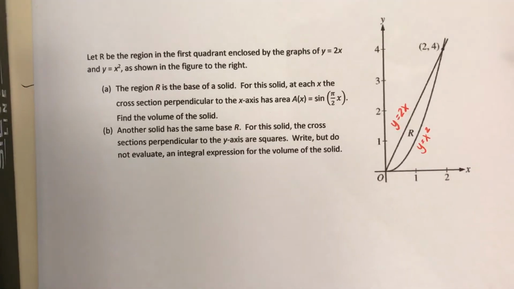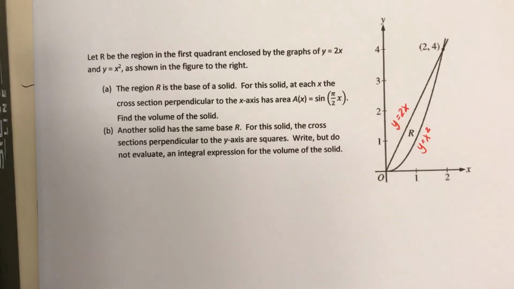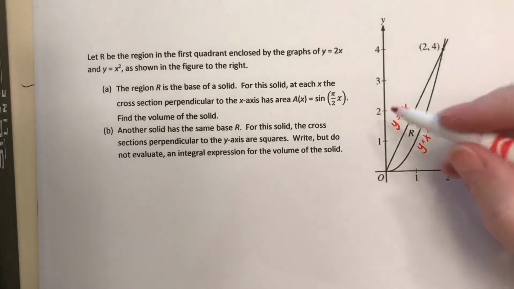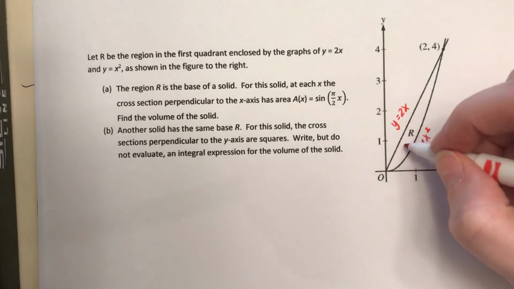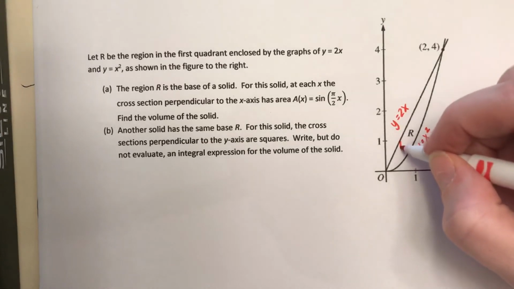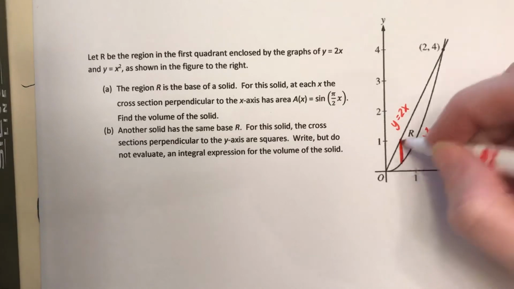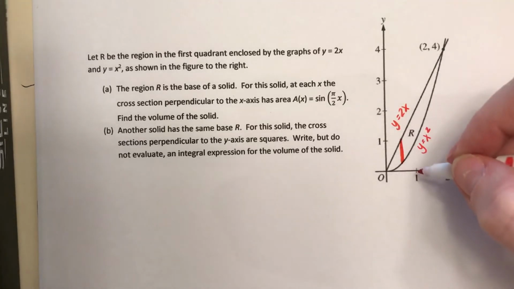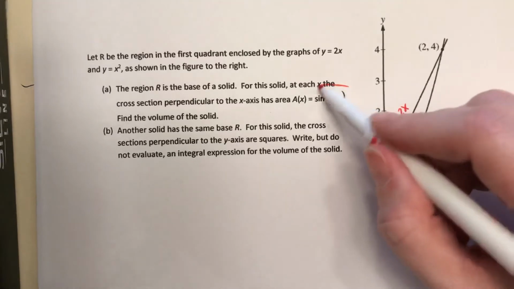The region R is the base of a solid. For this solid, at each x in the cross-section perpendicular to the x-axis, the area is equal to sine of pi over 2 x. Find the volume. So they actually already give us the area formula. So we're saying that we're taking a cross-section perpendicular to the x-axis. It doesn't really tell us what the shape is, but it tells us the formula for the area.